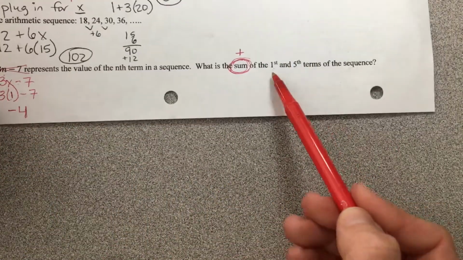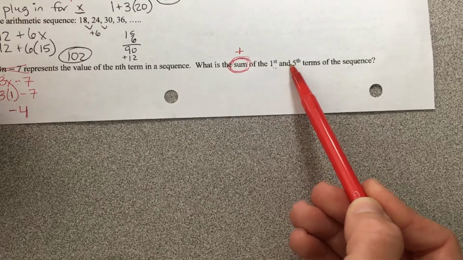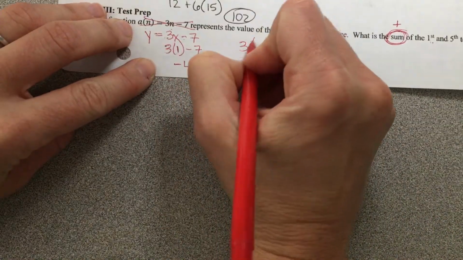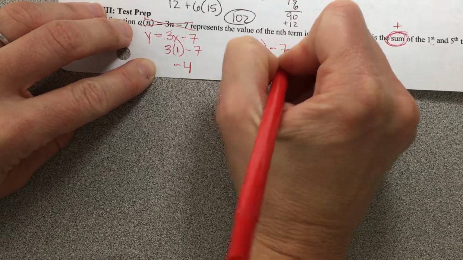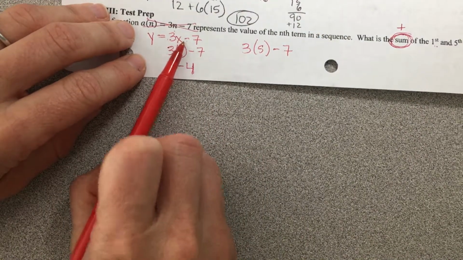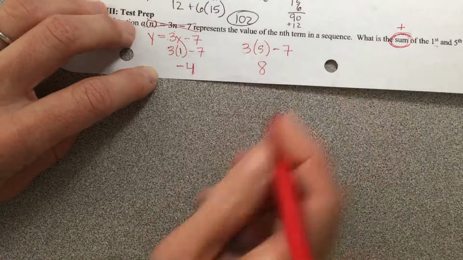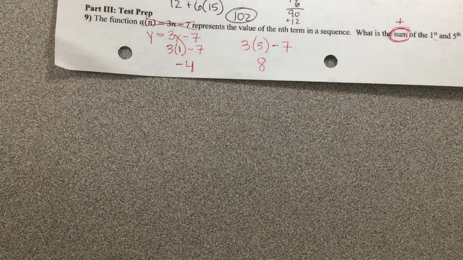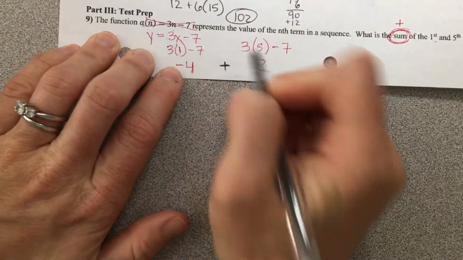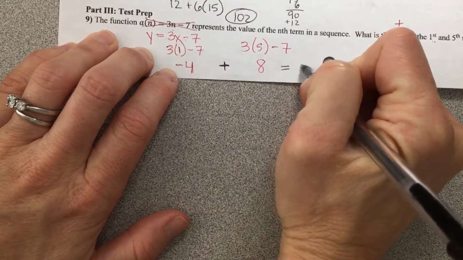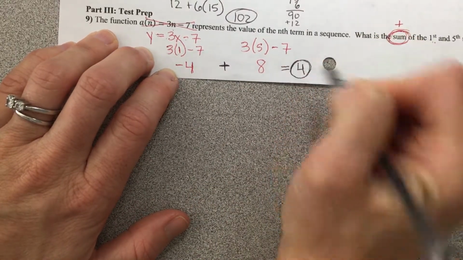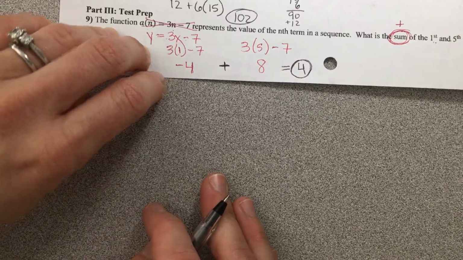All right, after you plug in the 1, you need to plug in a 5. 3 times 5 minus 7. So I'm plugging in for the x. 3 times 5 is 15, minus 7 is 8. Am I done? No. What do you have to do with those? Add them, which gives you 4. Okay. All right, flip it over.